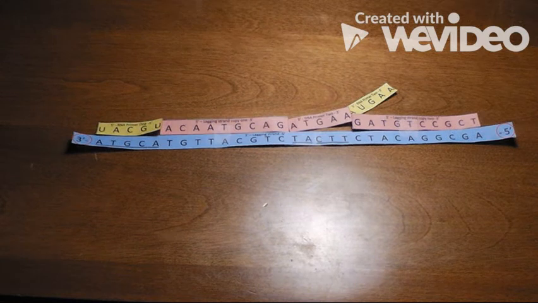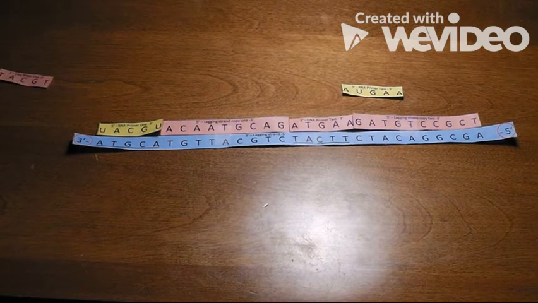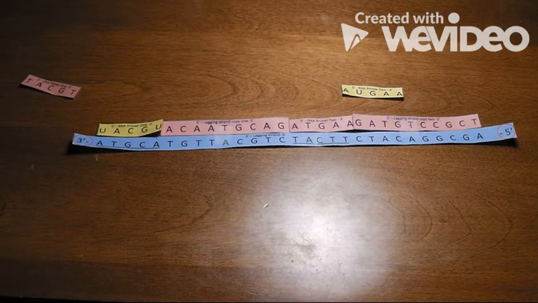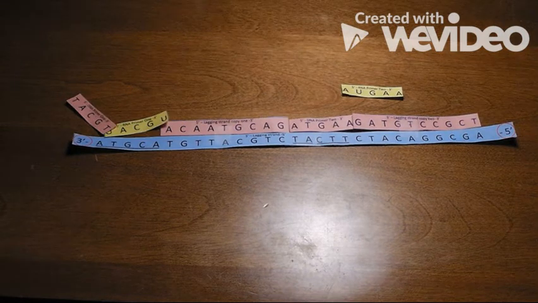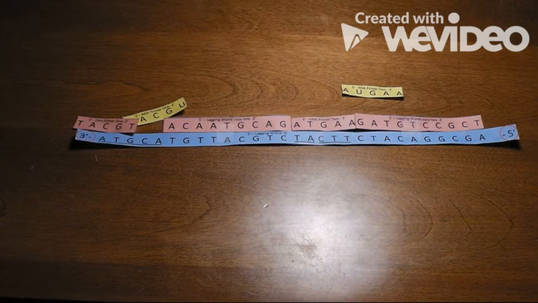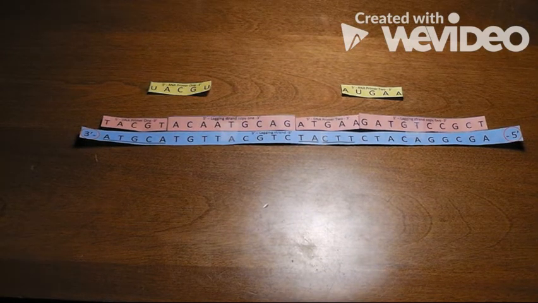The RNA primers are now replaced with DNA nucleotides by DNA polymerase I. Now these nucleotides must be joined together with the Okazaki fragments, which is accomplished with the enzyme ligase. That completes the lagging strand, and the organism is now left with two complete identical copies of the parent DNA.